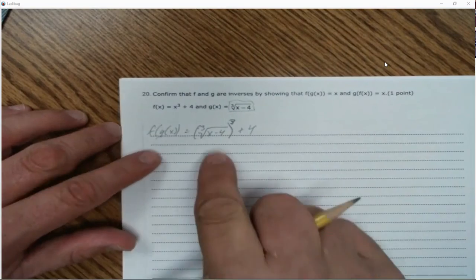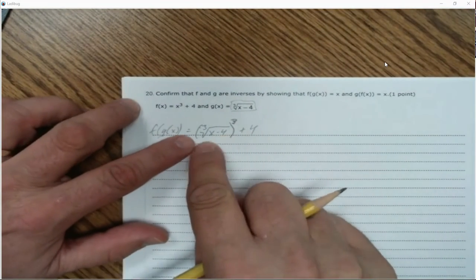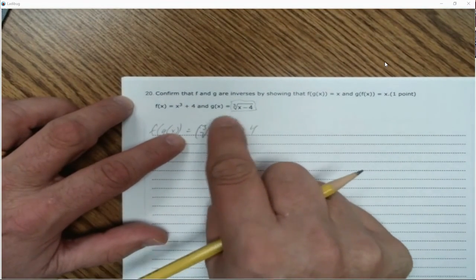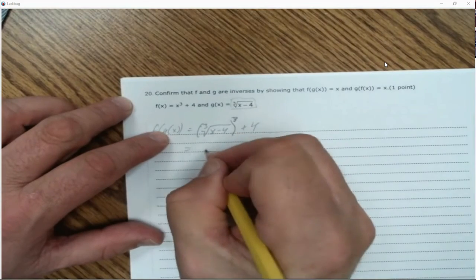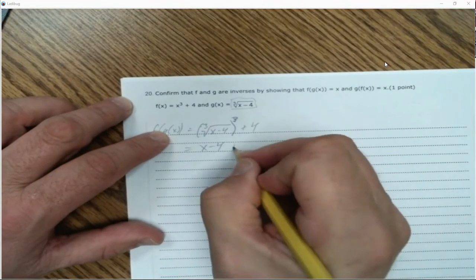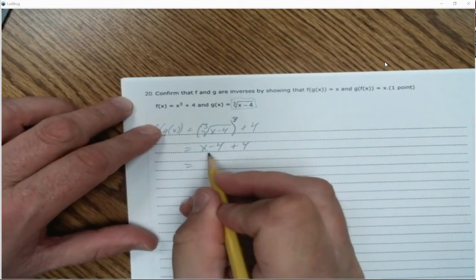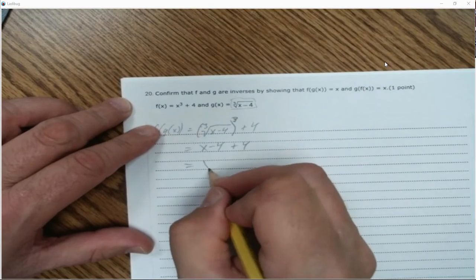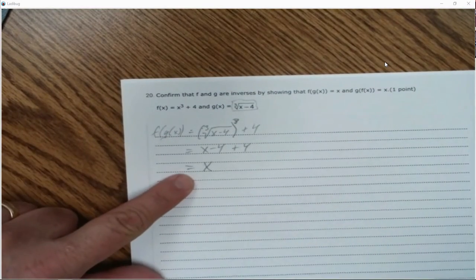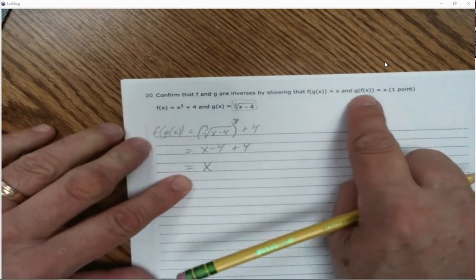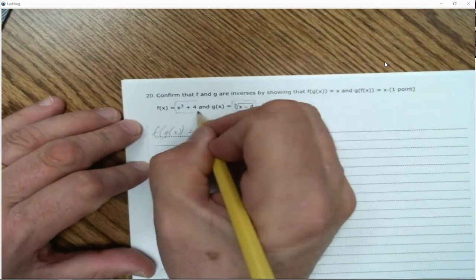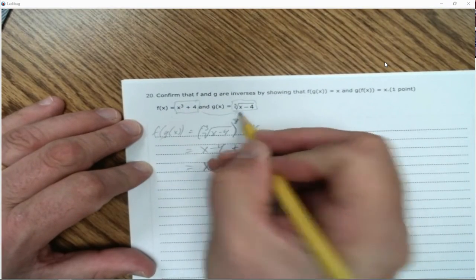So what is the cubed root of x minus 4 raised to the third power? Remember, those cancel each other out. So that just leaves it to be x minus 4 plus 4. X minus 4 plus 4 is just x. So f of g of x equals x. Now let's go the other way around. Let's take this and substitute it in for that x.